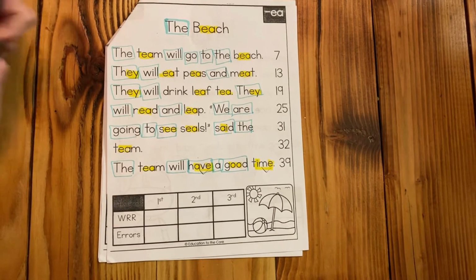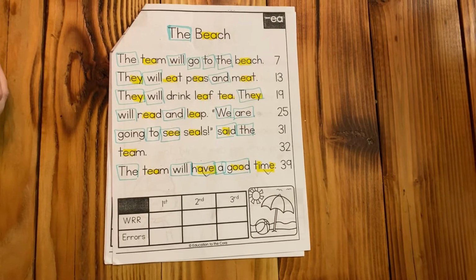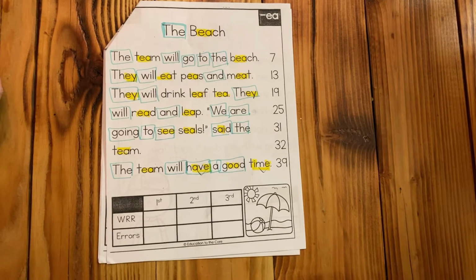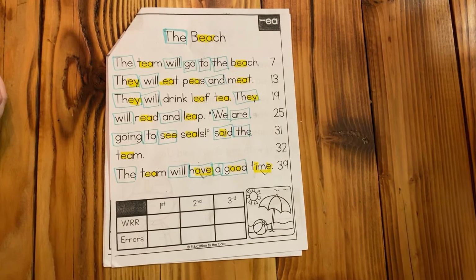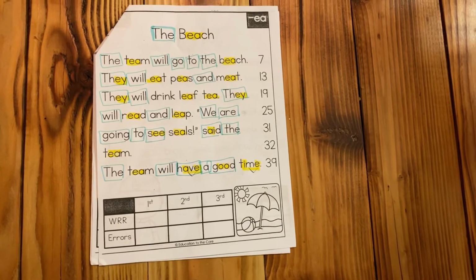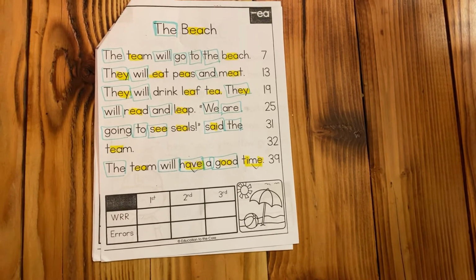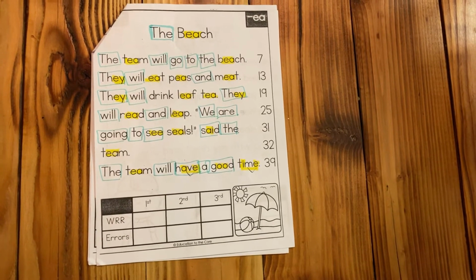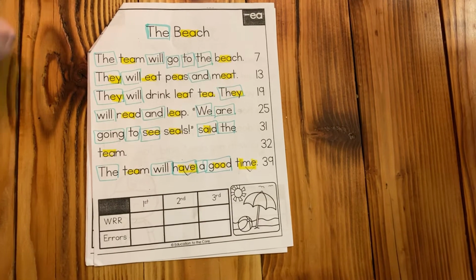I also want you to take a second and look at your passage, and I want you to find your quotations. If you remember, your quotations are when somebody is talking, so that we know somebody was saying something in the passage. Okay?